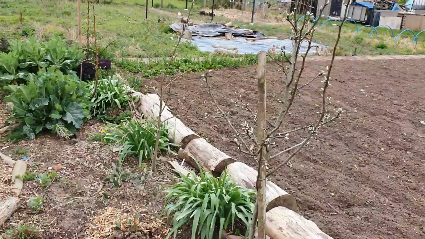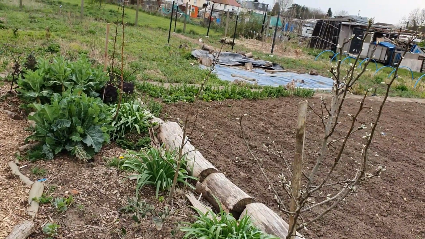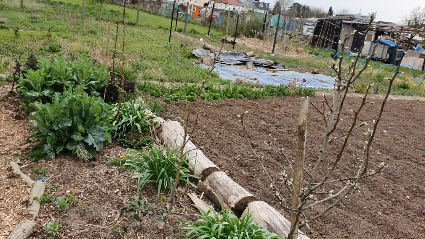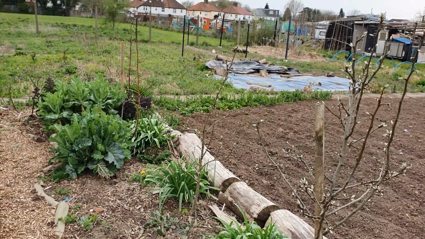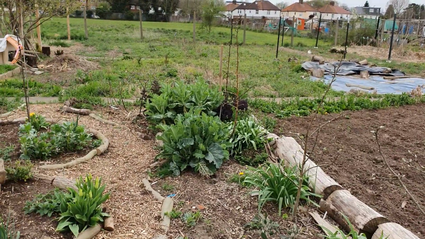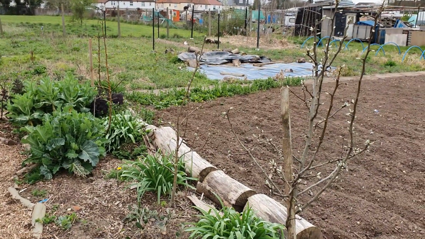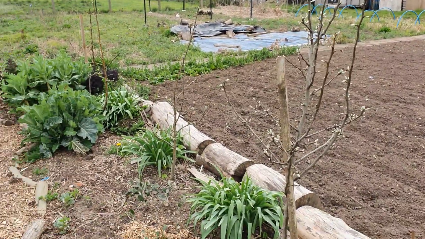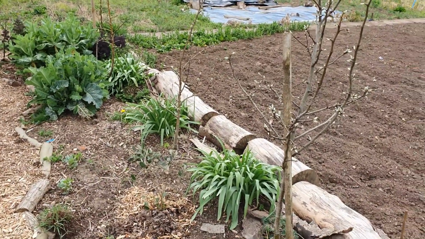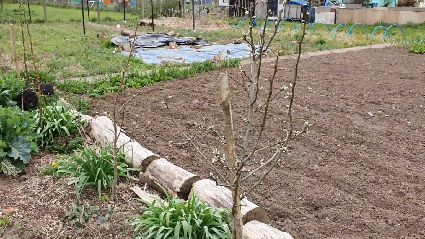Okay, so a few of these trees were in prior to me making this section more food foresty, but then I just had rows bed-wise. So I decided, because I like the food forest system a lot more, that I would change it up. So we're starting this side is another conference pear.